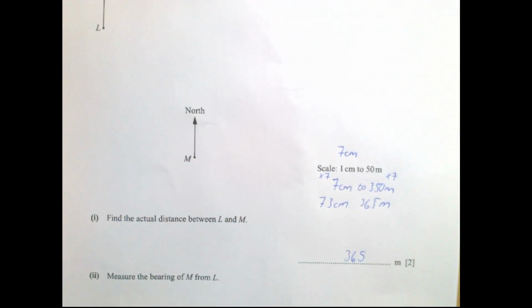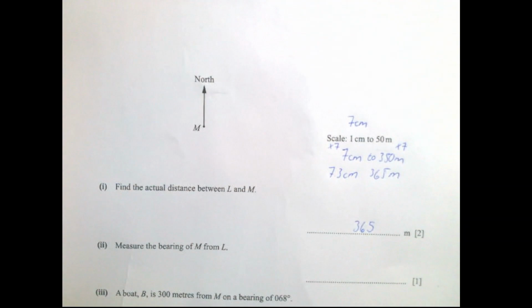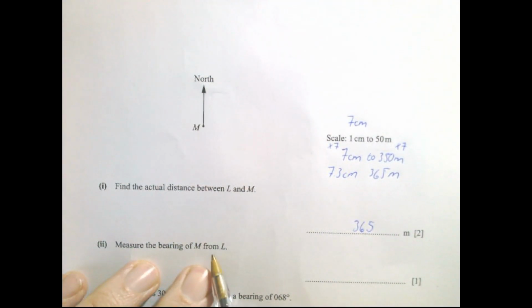Alright, either way, you need to multiply 50 by whatever your length is there, and then you get the meter. So the official answer is 365, but like I said, mine is different because when I print it, the scale changes. So be careful with that. Okay, 365.